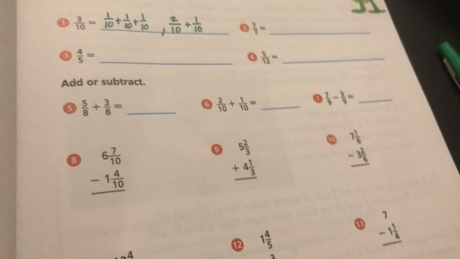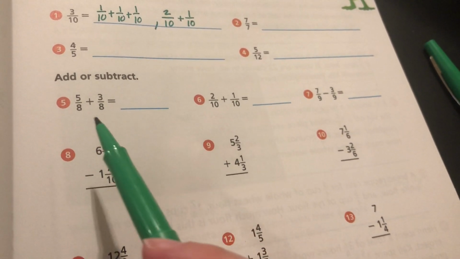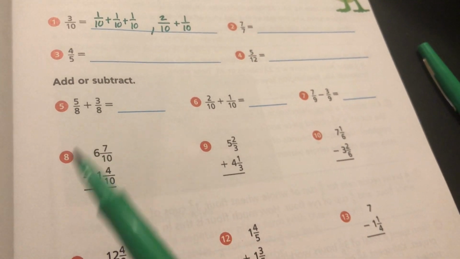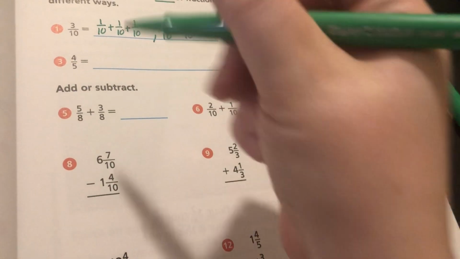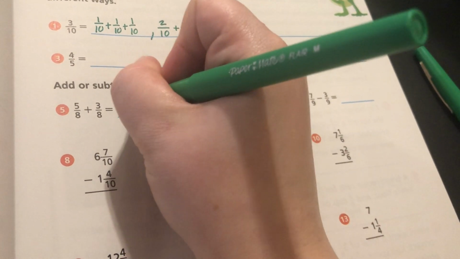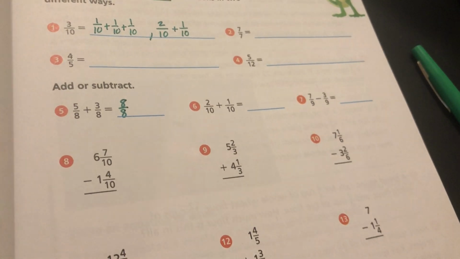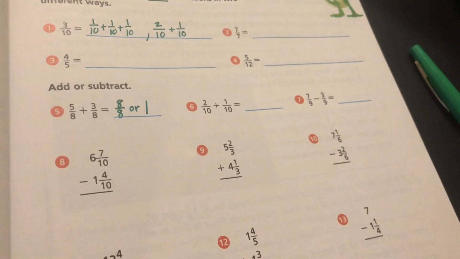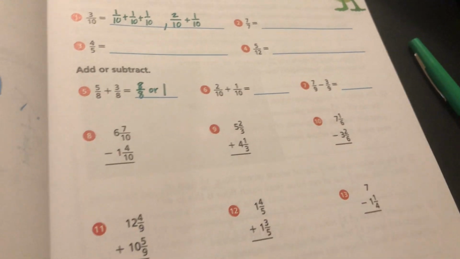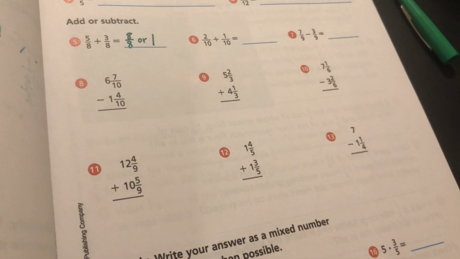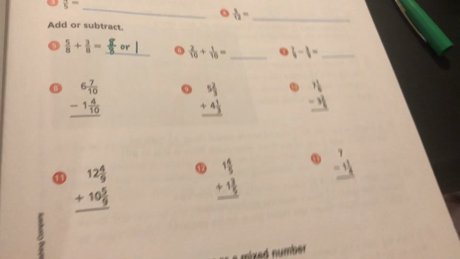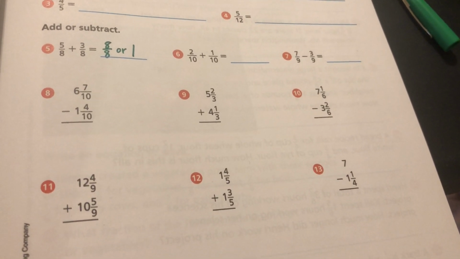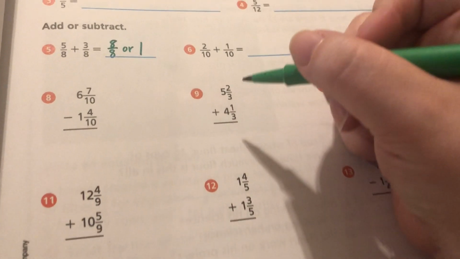Okay, on number 5, you're going to add and subtract. These top ones, well, I'll go ahead and do this one with you. 5/8 plus 3/8, 5, 6, 7, 8. That equals 8/8, which is also equivalent to 1 whole. Okay? I'll go ahead and do 8 with you because 8 actually looks pretty easy. I'm going to do number 9 with you. This one's a bit different.